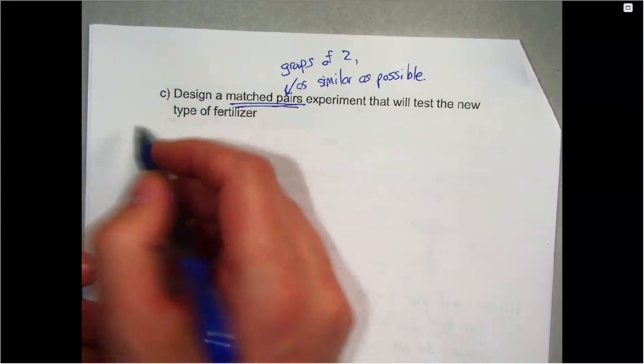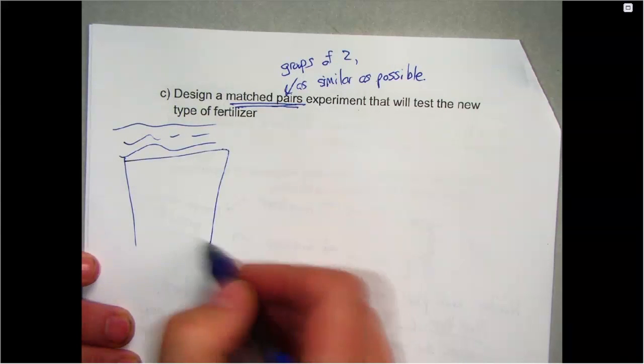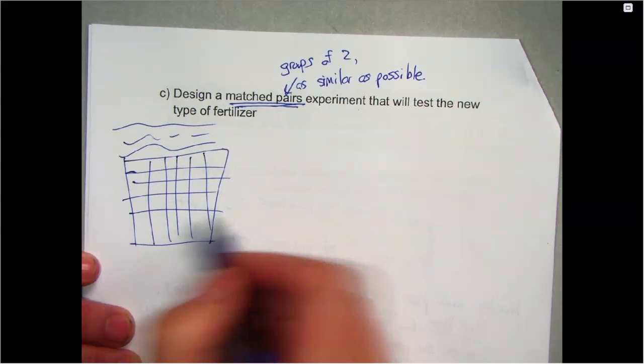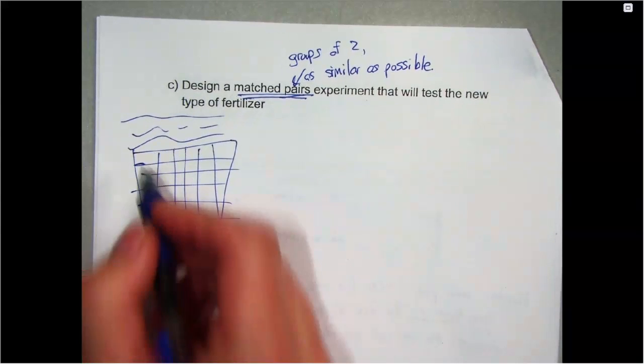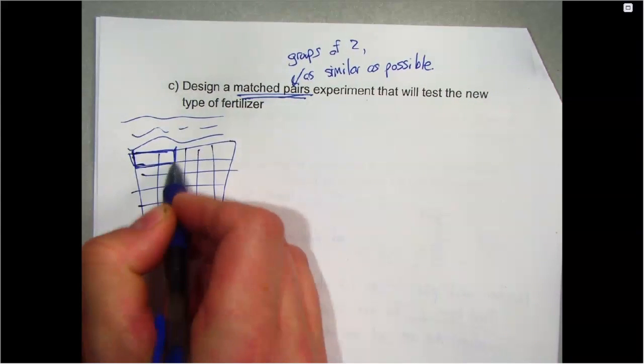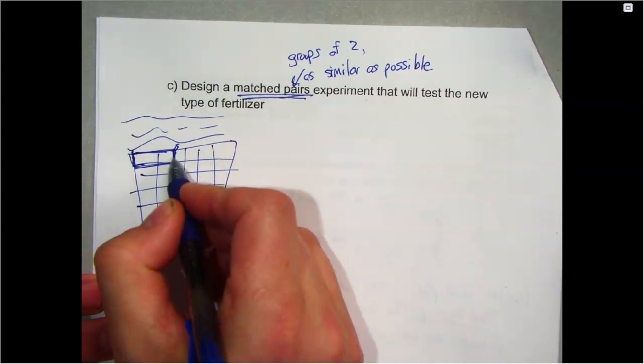So I've got the river, I've got my plots of land here. What I'm going to do is make these 2 a pair, and I'm going to randomly give one of them the new fertilizer and one of them the old fertilizer.